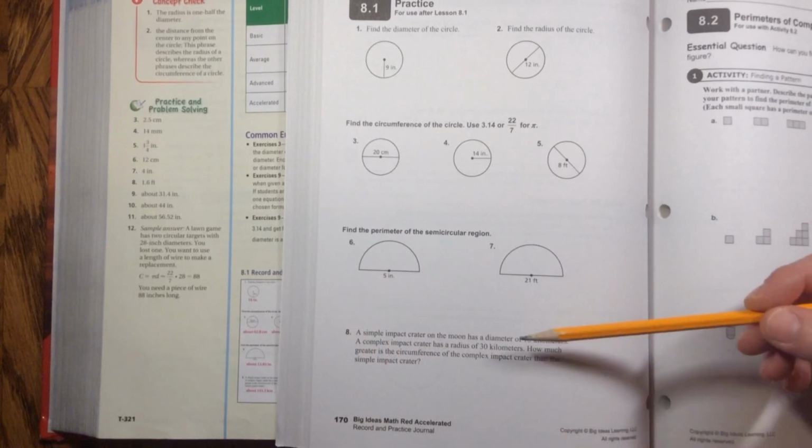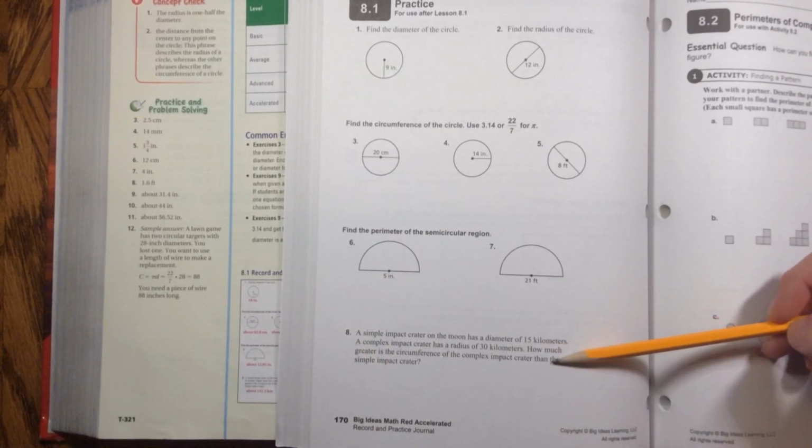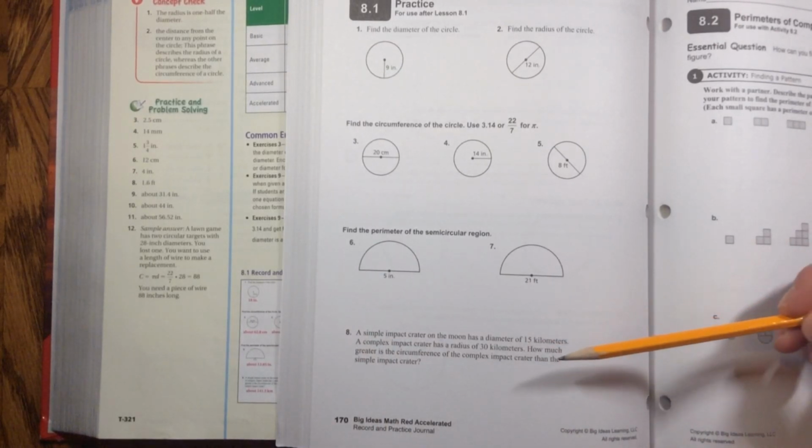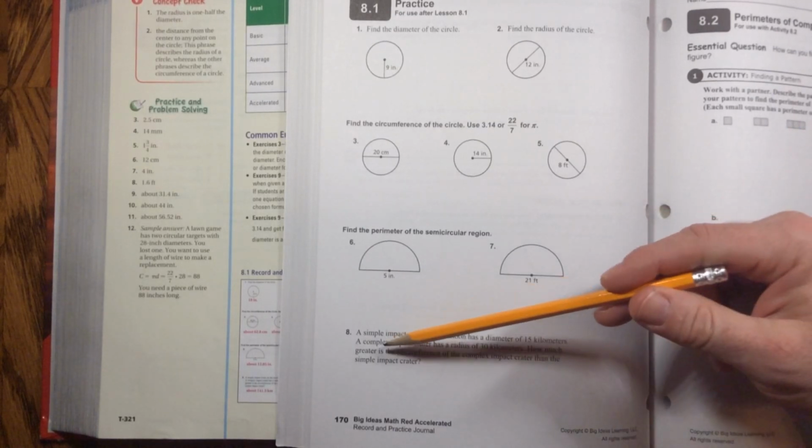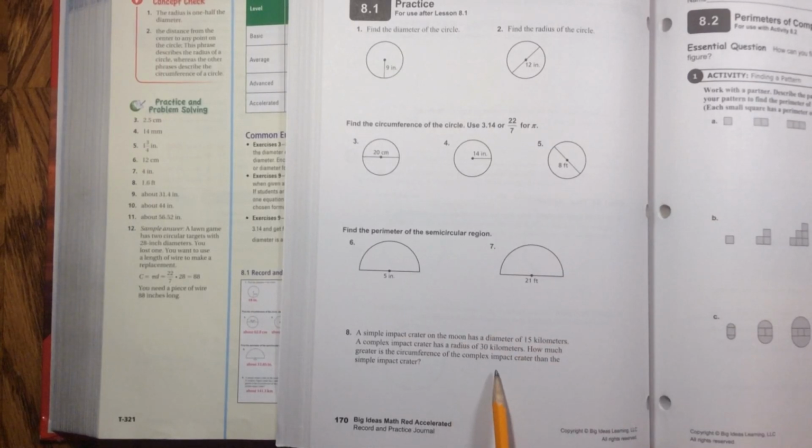And then for this last problem, simple impact crater on the moon and a complex impact crater, it says how much greater is the circumference of the complex crater than the simple crater. You'll have to find the circumference of both of these circles and subtract them to see how much greater the larger one is than the smaller one. So you should be able to do this.